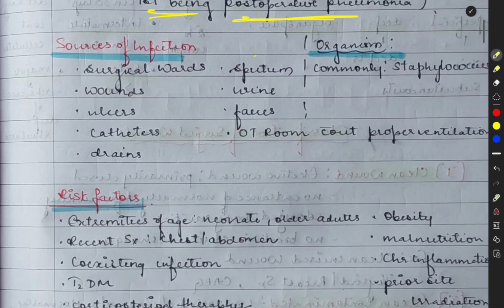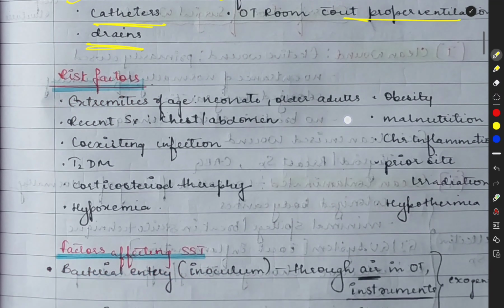What are the sources of infection and the organisms which cause surgical site infection? The organisms which cause surgical site infection are the Staphylococcus group of organisms, and the sources could be the sputum, urine or feces of the patient, or the OT which has no proper ventilation, the surgical wards, wounds, ulcers, or any catheters and drains which are placed in the patient. These are the organisms and the sources of infection for SSI, that is surgical site infection.